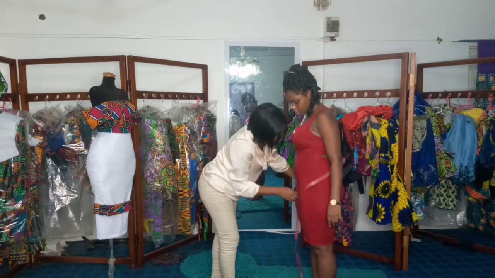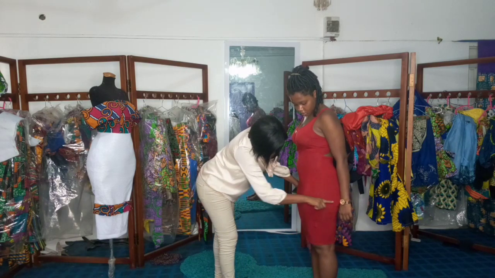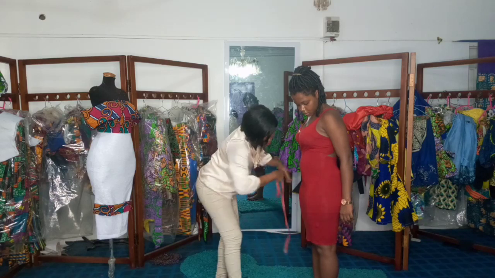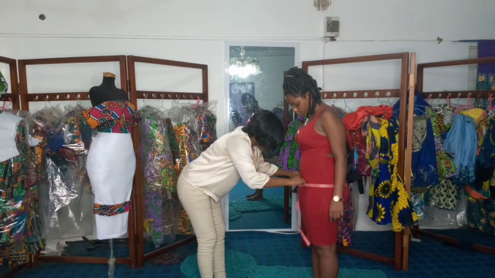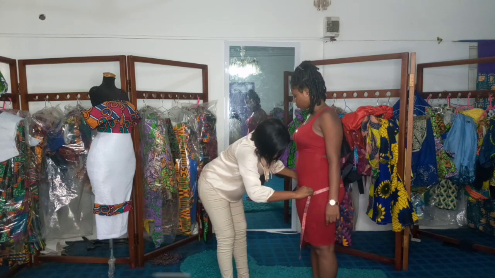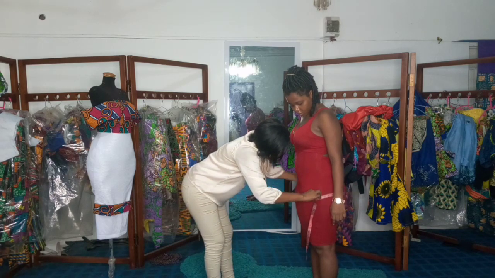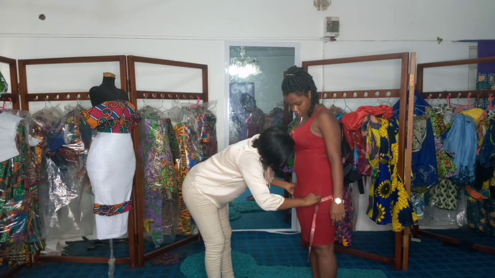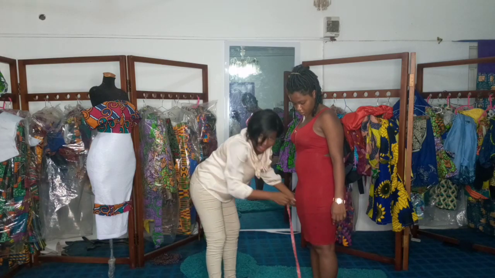Then I record. Then you can see that her hip is not around this side. This is where her widest hip is. So I'll place my tape measure around her body, and as I bring the tape measure down, I loosen it a bit. So this is 46.5.